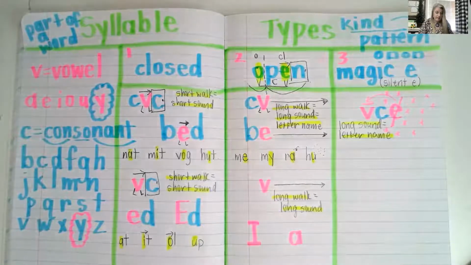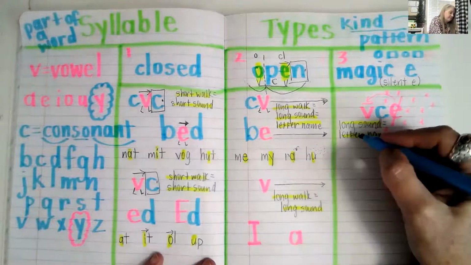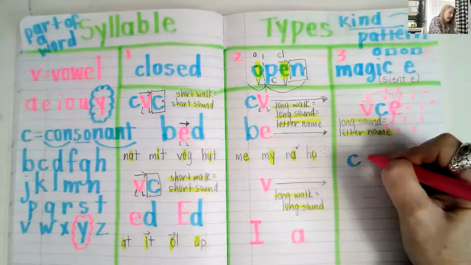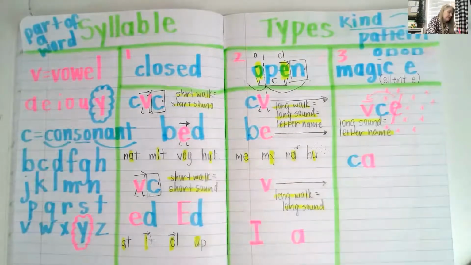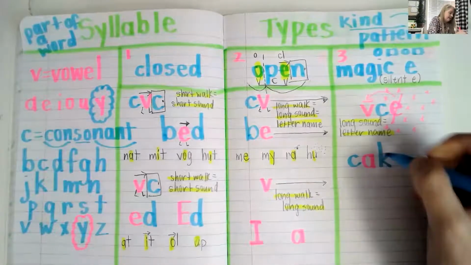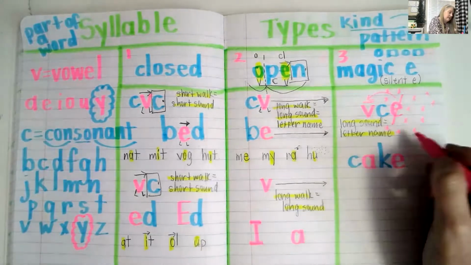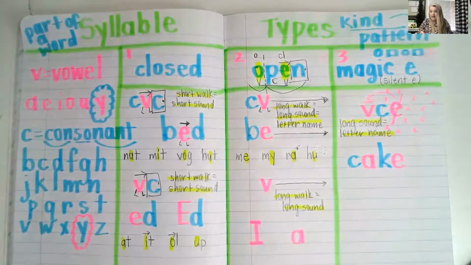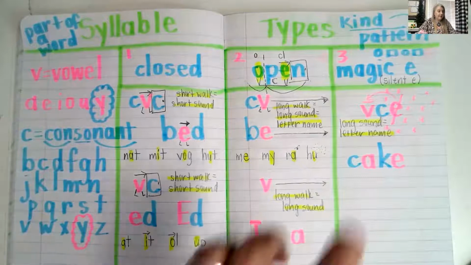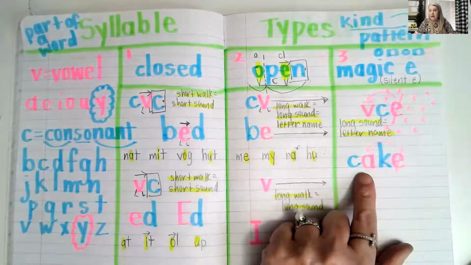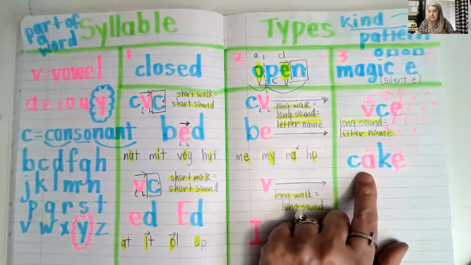So this means in words such as, let's write C, and then let's write our vowels in pink. A, and then K, and then we have our magic E on the end, or our silent E. So we have C, A, K, E. So the rule is that the E is silent, and it gives all its power to that A to make it say its name.